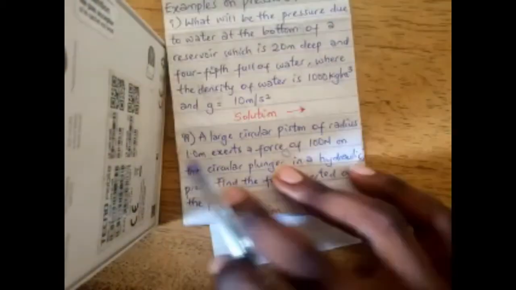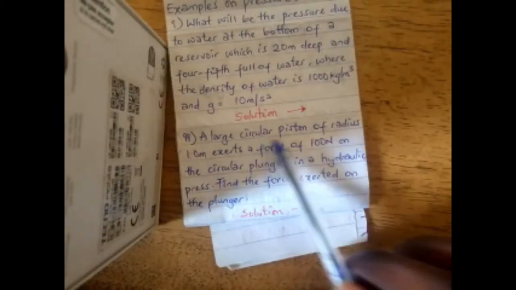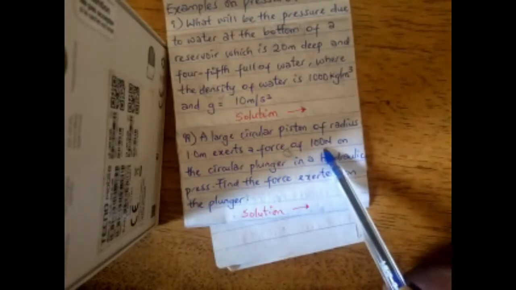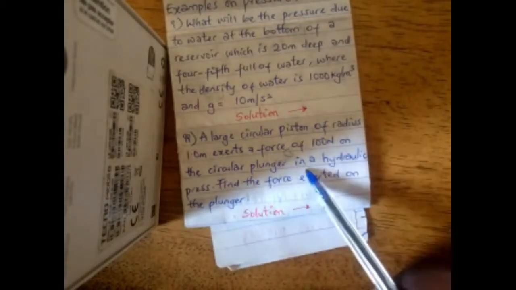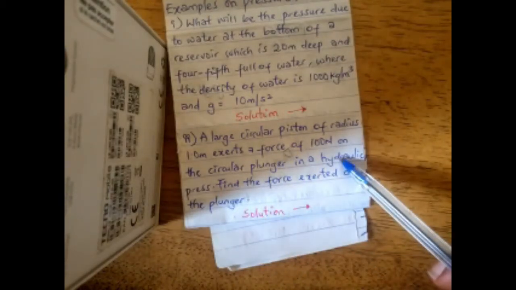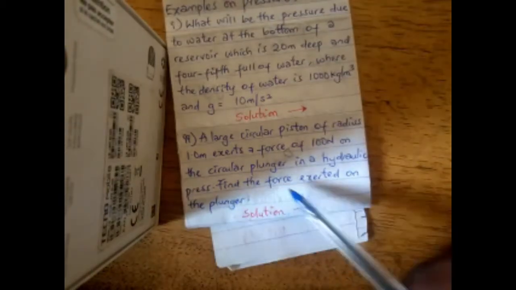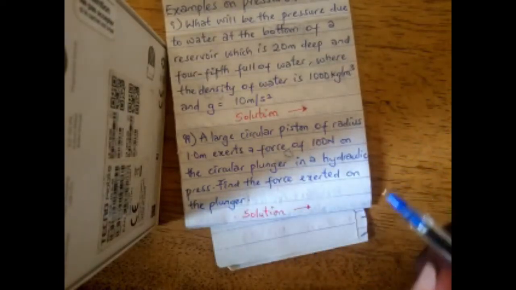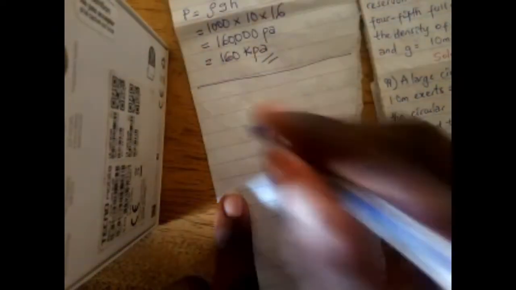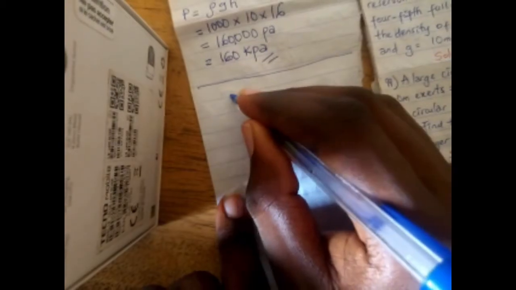Also, we have a second example here. It says a large circular piston of radius 1 meter exerts a force of 100 Newton on the circular plunger in a hydraulic press. You can recall that one application of pressure is in hydraulic presses. So we have to find the force exerted on the plunger. The first thing to do, as always, is to try to interpret what the question tells us. So we're told we have a large circular piston. So let's say this is our piston.